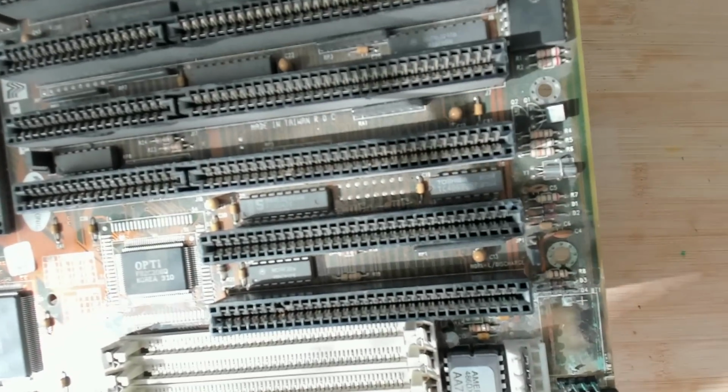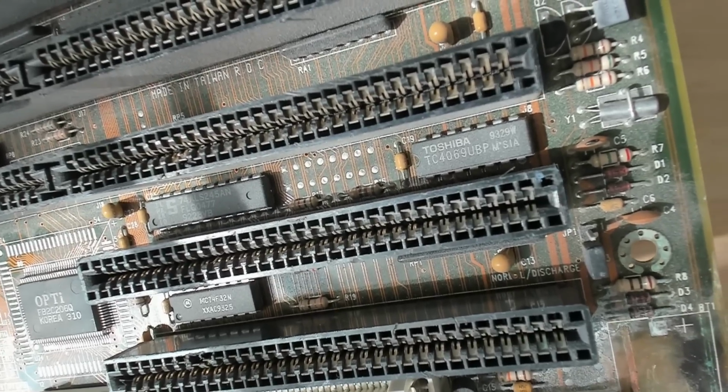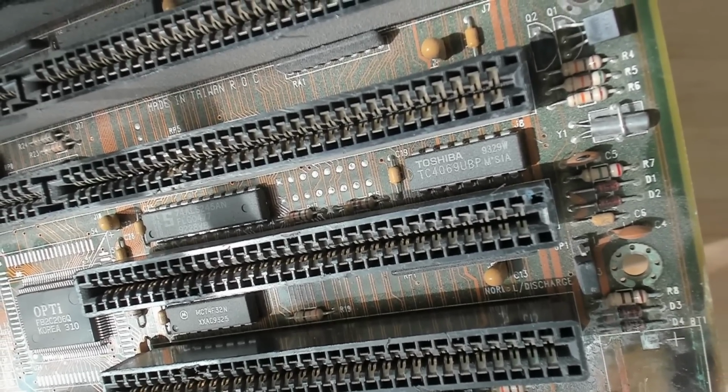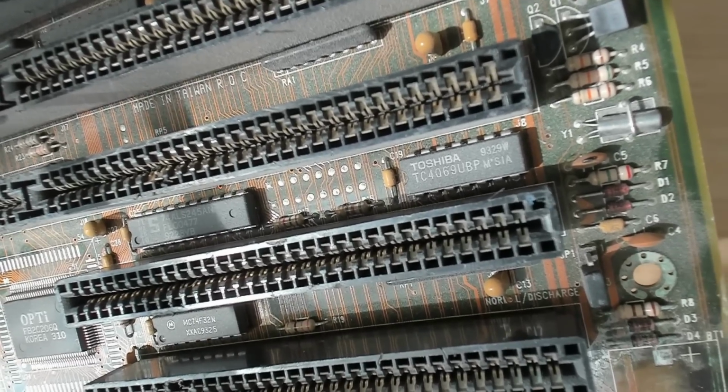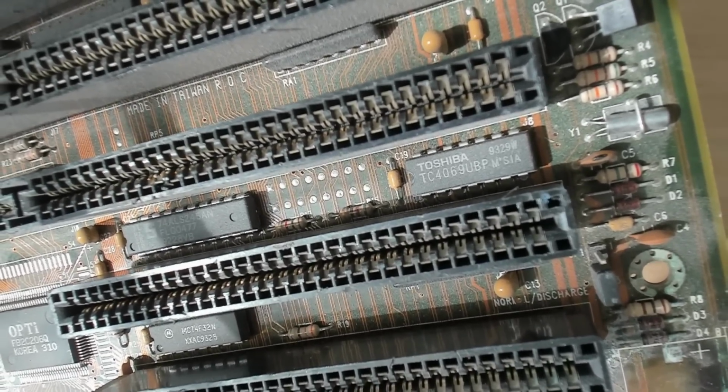But this board has the chip that I'm looking for. This is also a Toshiba 4069. It is the same chip that could be the reason for our timing issues on the other board, but I'm not sure. All I could measure were just not the right frequencies.